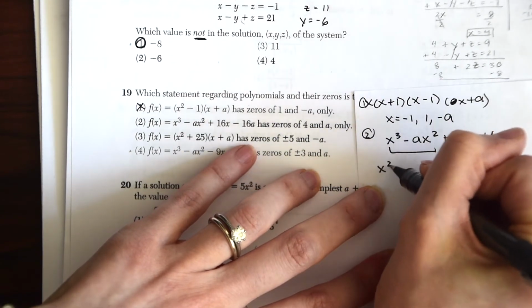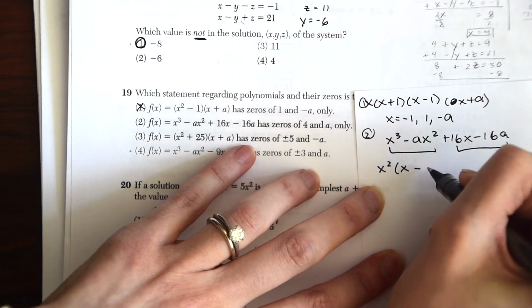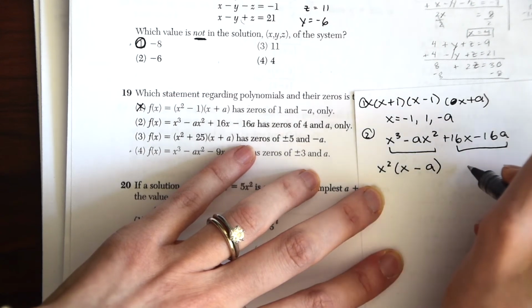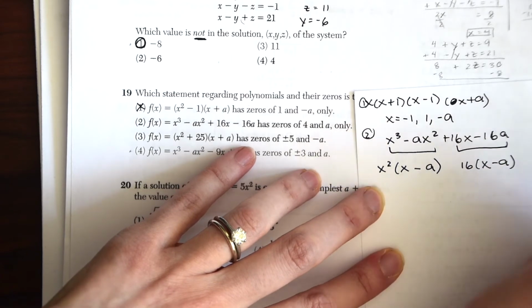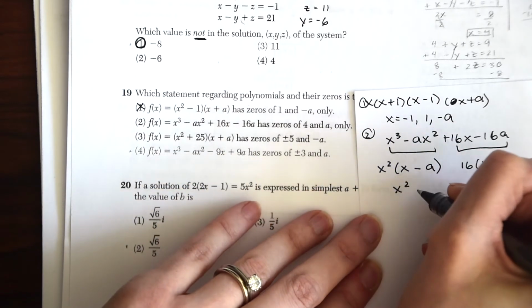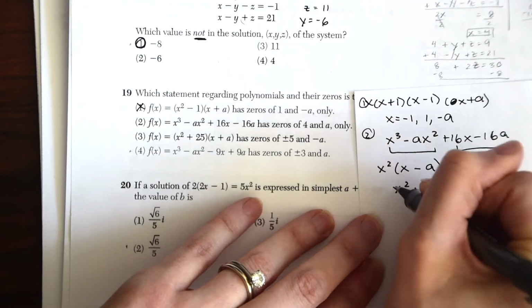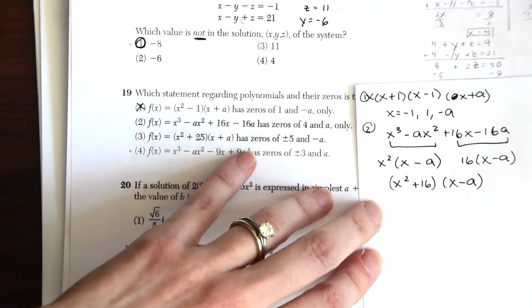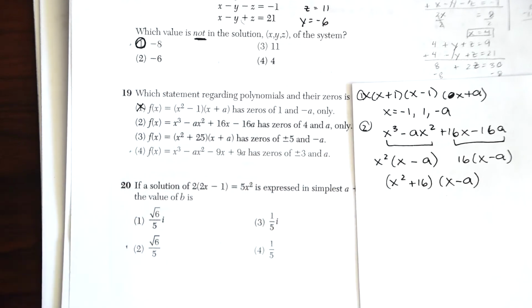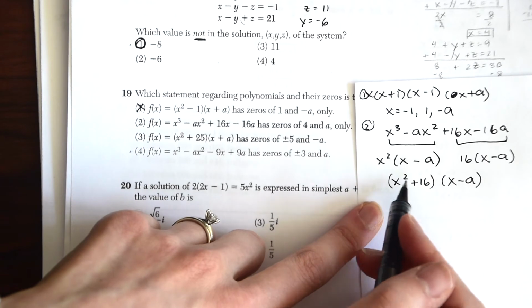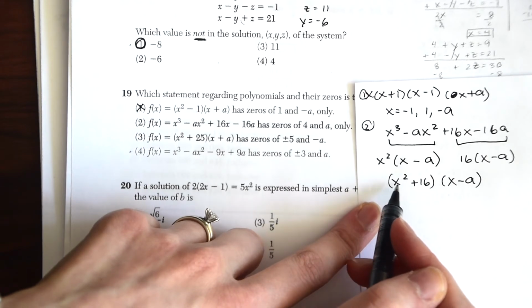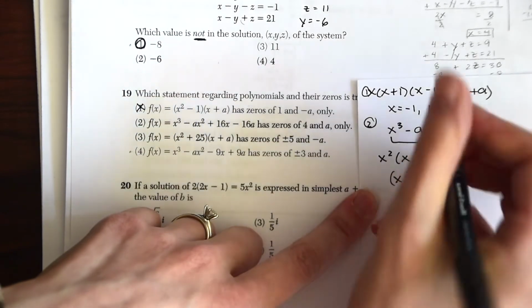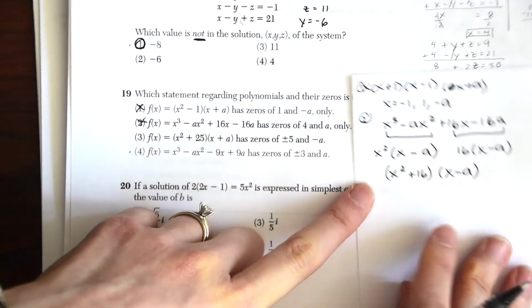This gives us x minus a and x minus a, which gives us x squared plus 16 and x minus a. It's saying the zeros of 4 and a only, which is not true because we have a squared here and this needs to be a negative actually. So choice 2 is not the answer.